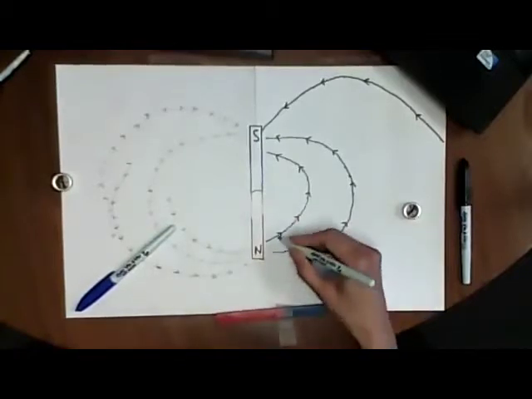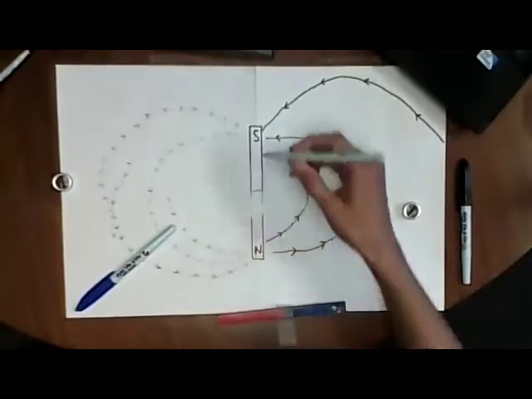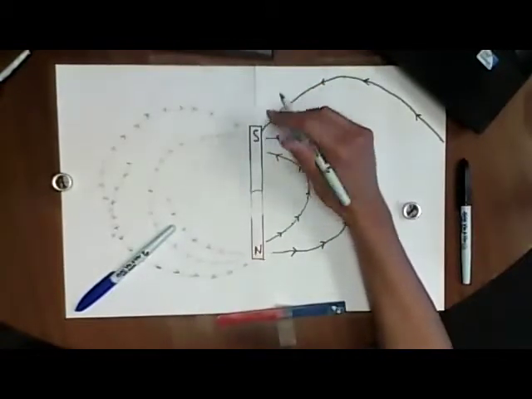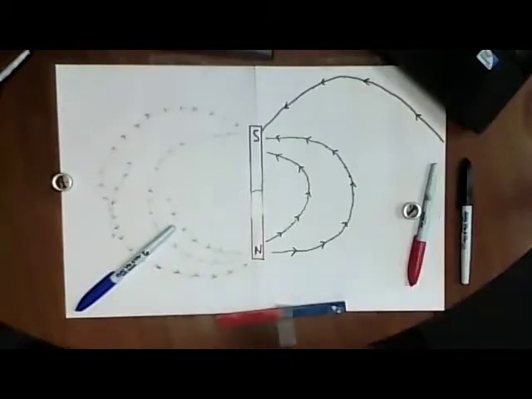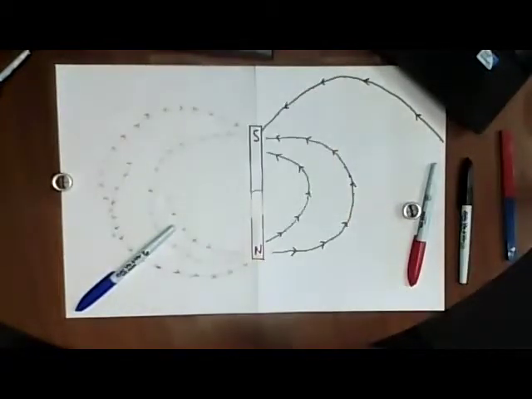So that's the convention: away means you have a north pole, and towards means you have a south pole. So that's the convention for colors and also for the direction of the needles. Are there any questions on that?